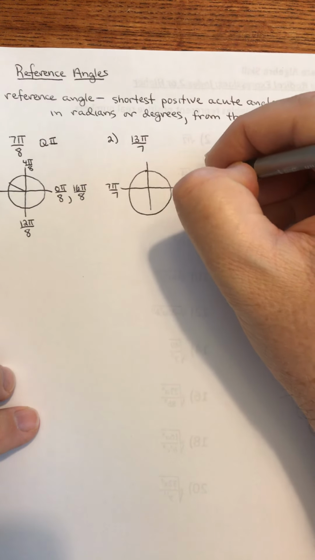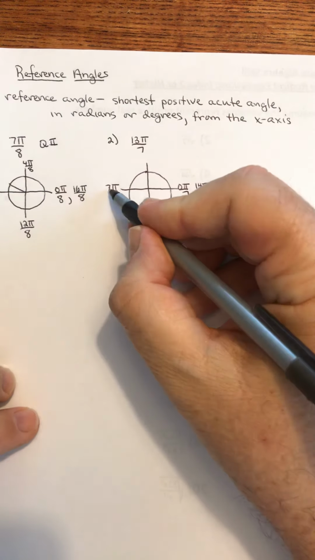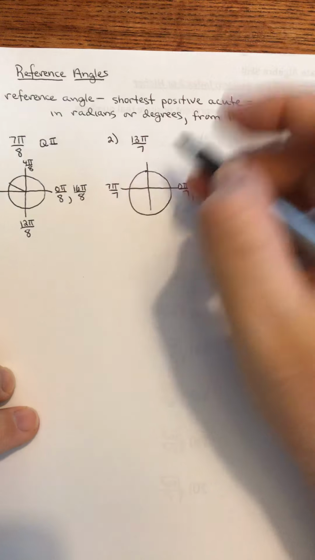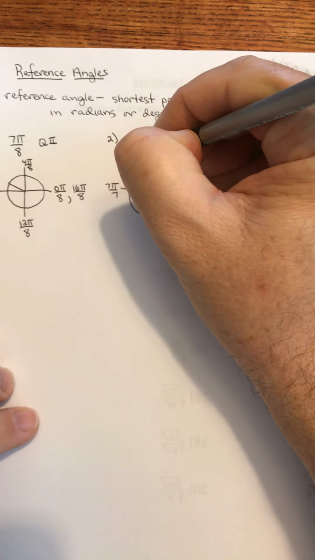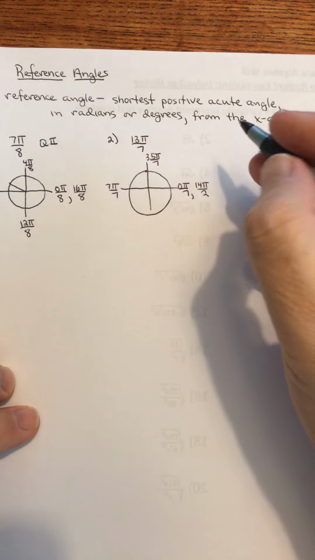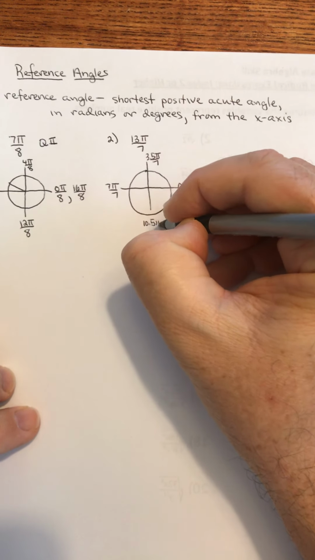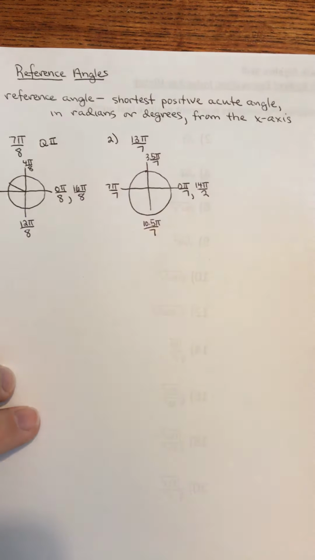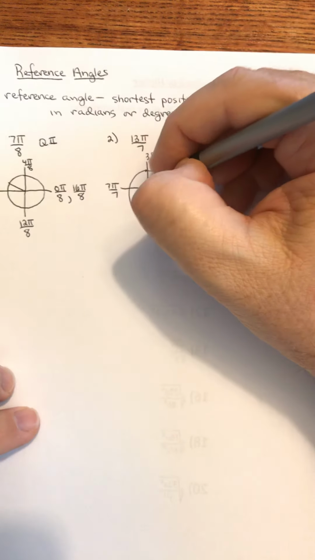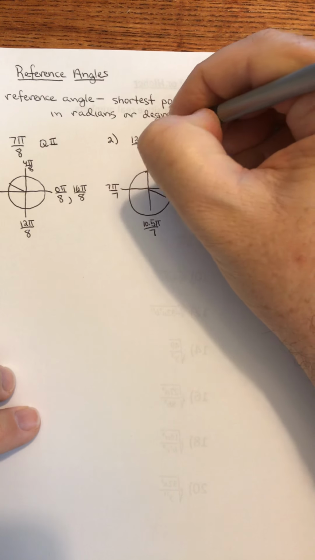Double that would be 14 pi over 7, which is 2 pi. In between 0 and 7 is 3.5, so that would be 3.5 pi over 7. And between 14 and 7 would be 10.5 pi over 7. So where's 13 pi over 7? It's closer to the 14, so that would be quadrant 4.